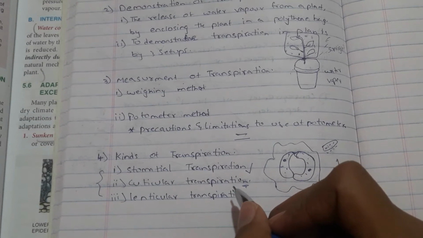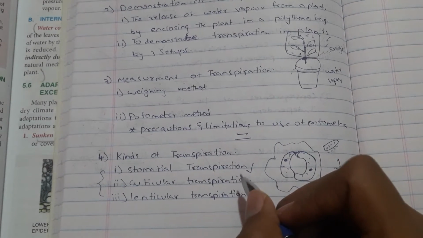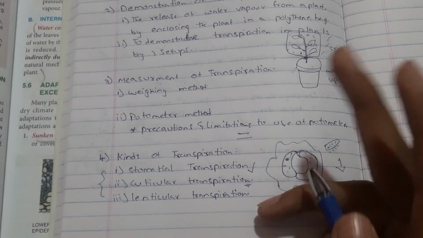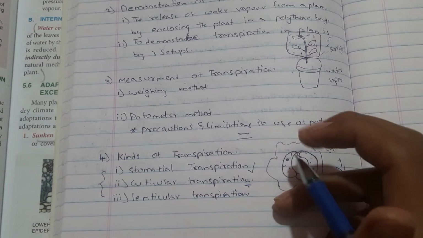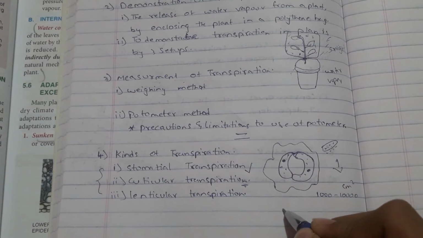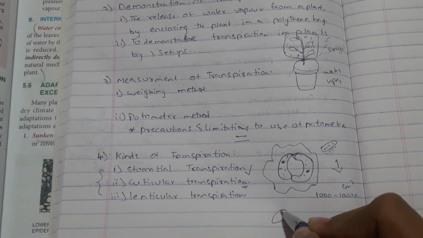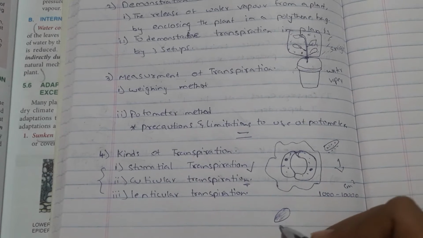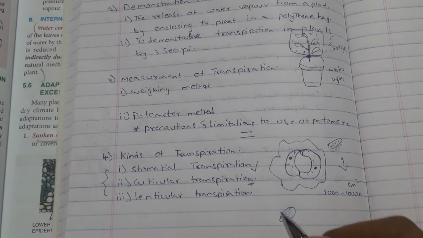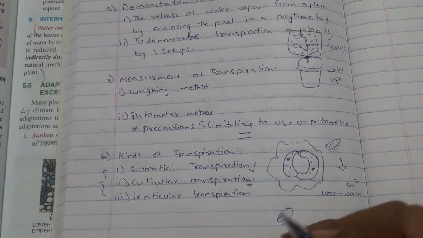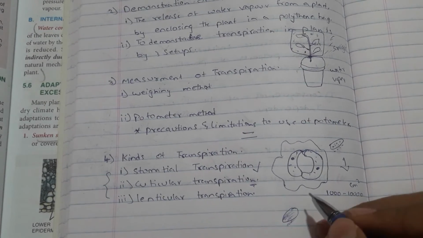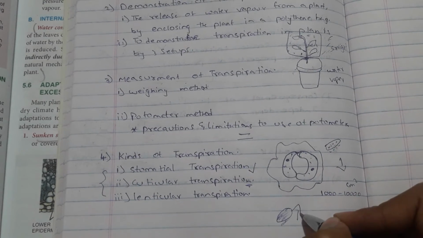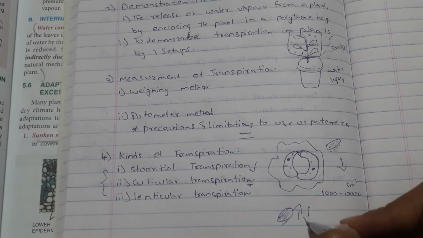What is cuticular transpiration? First of all, what is cuticle? Cuticle is a waxy layer secreted by the epidermis on the two surfaces of the leaves. For example, take this as a leaf. A waxy layer is formed above and below the leaf. This is called cuticle. The thickness of cuticle varies from plant to plant. If the cuticle is thicker, then the transpiration will be low.